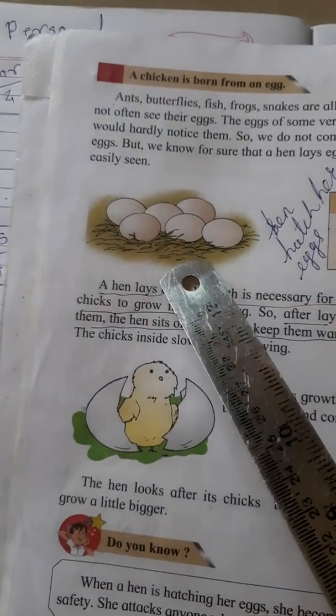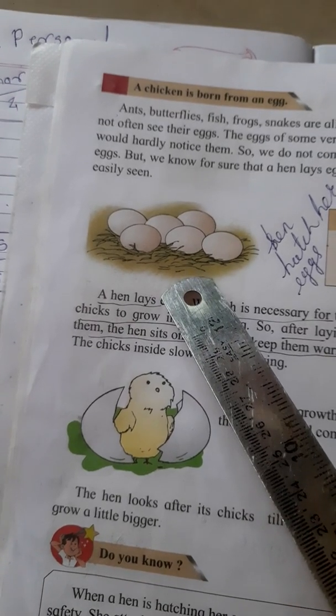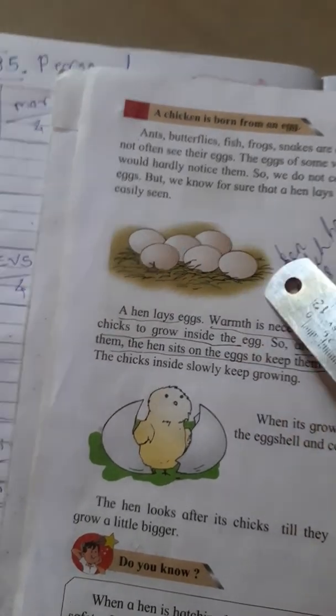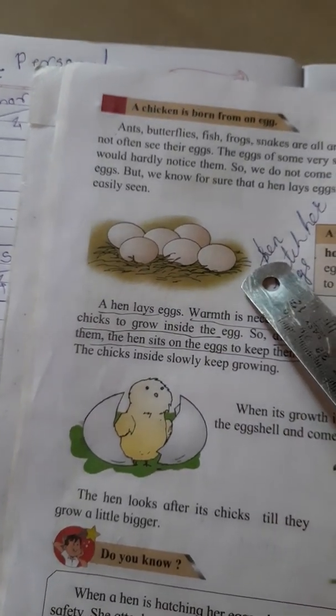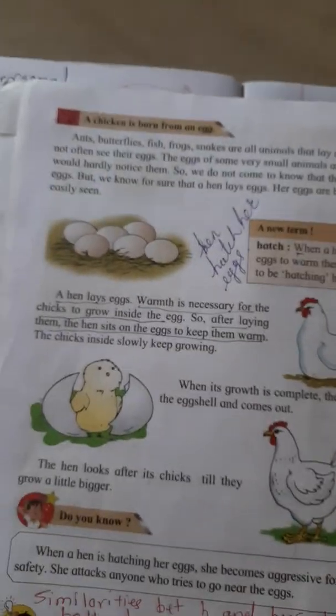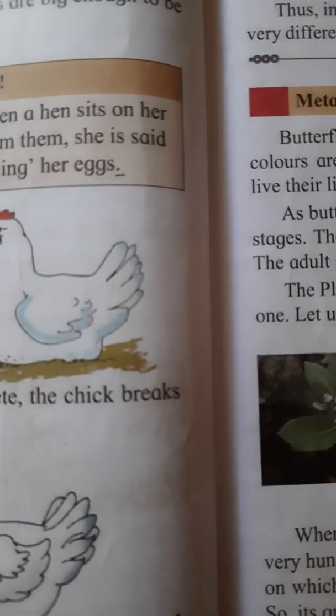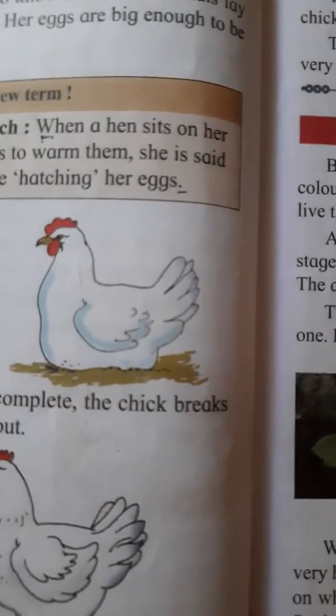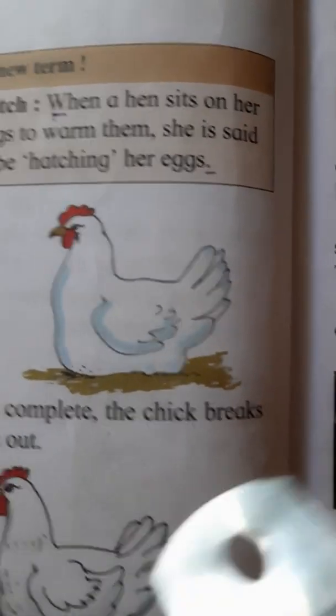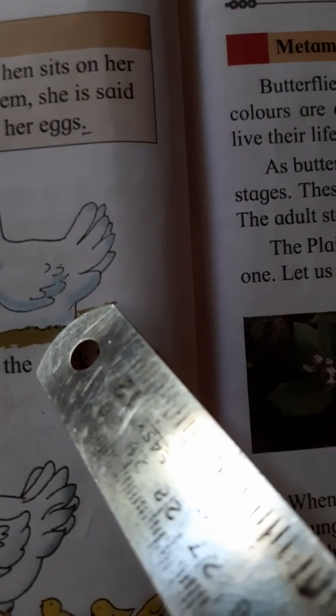This is the picture given. Now a hen lays eggs, and warmth is necessary for the chick to grow inside the egg. After laying them, the hen sits on the eggs to keep them warm.